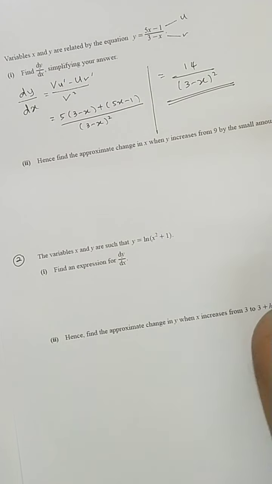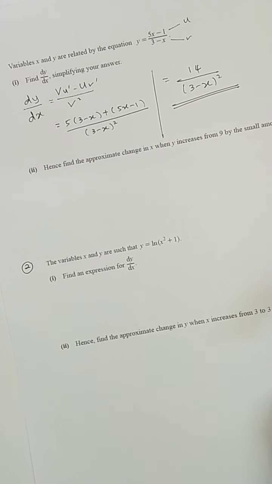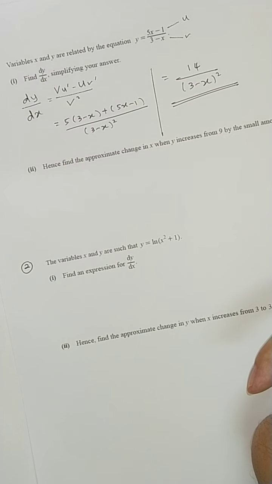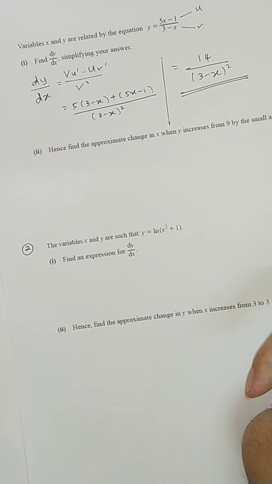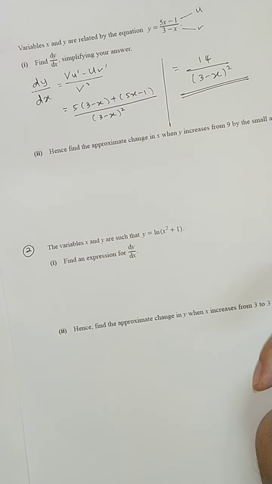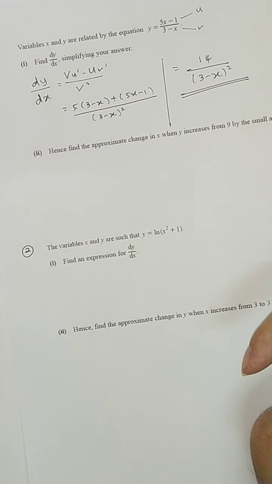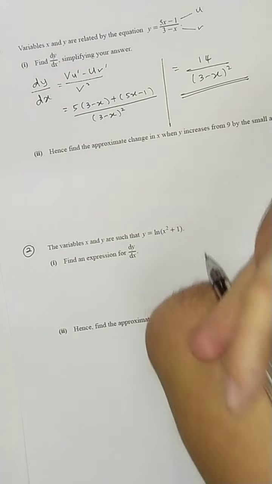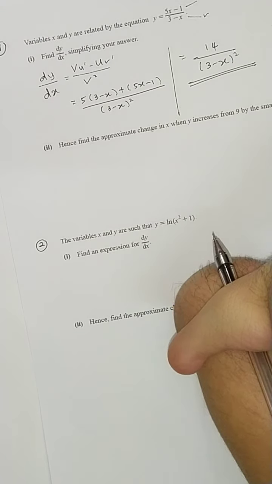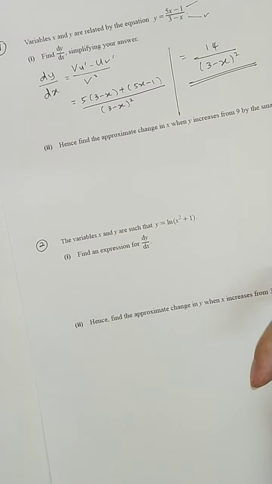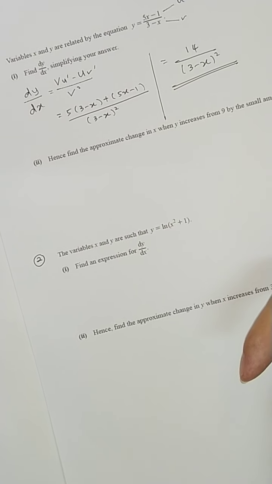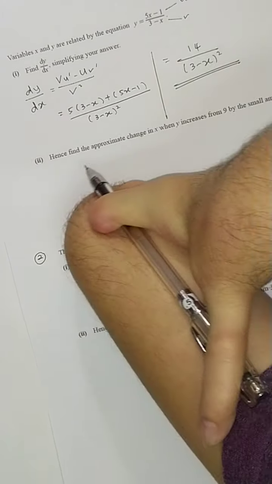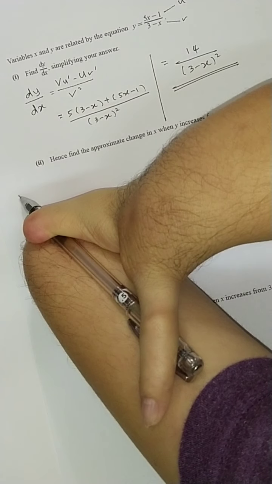Before I proceed with this question, there is one formula that you need to remember in order to apply the approximation. Always remember the approximate change happening in x and y can be represented with this formula.